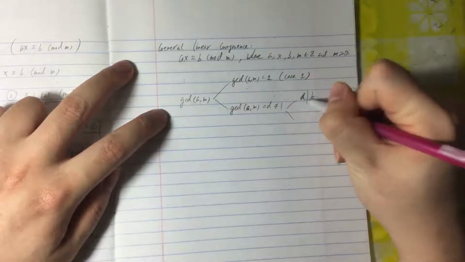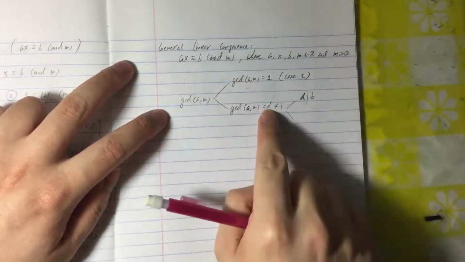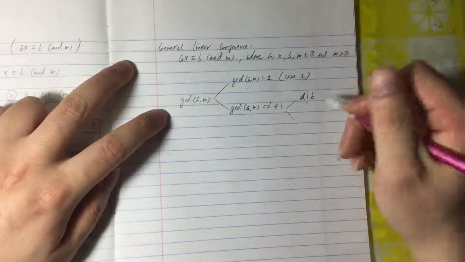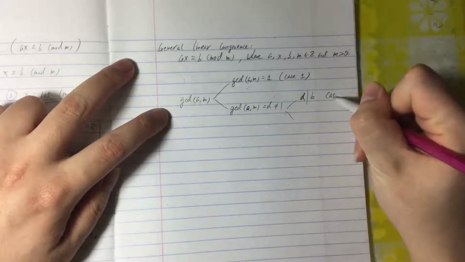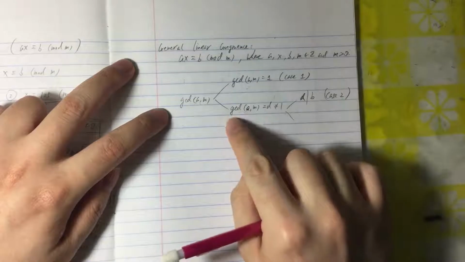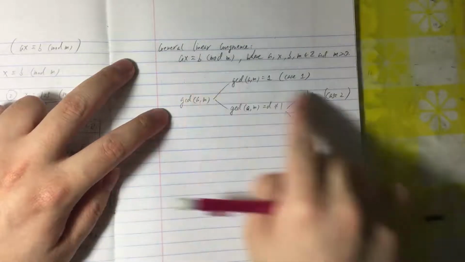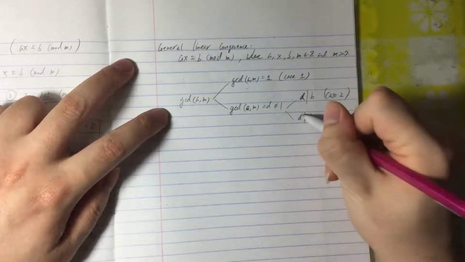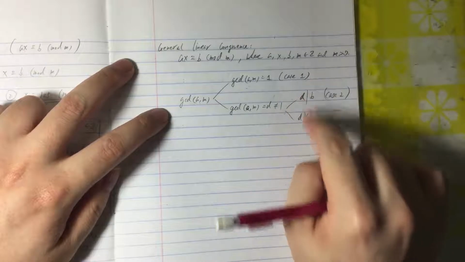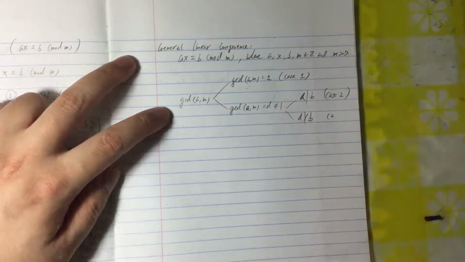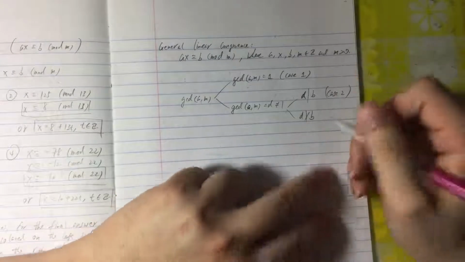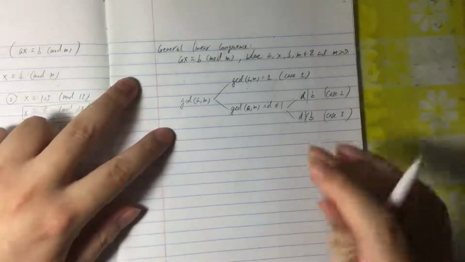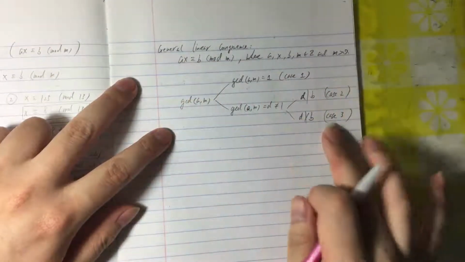If D divides B, if B is divisible by the GCD, I take this as case 2. Case 3: if D doesn't divide B. D either divides B or it doesn't. I will discuss this problem in these 3 cases: case 1, case 2, case 3.